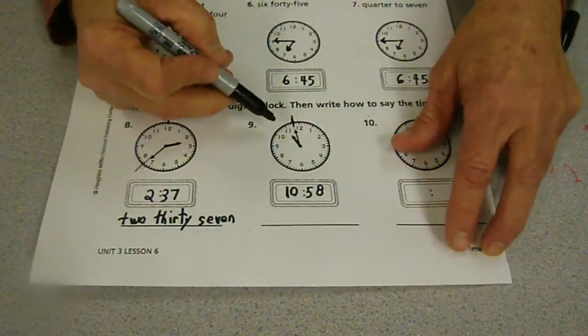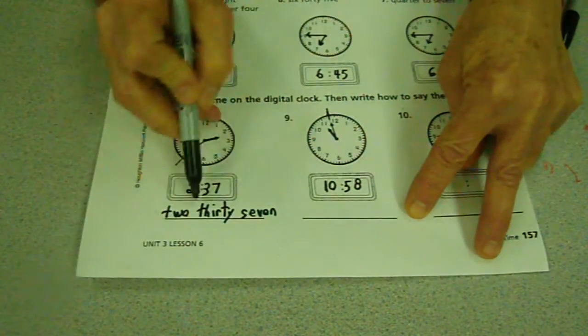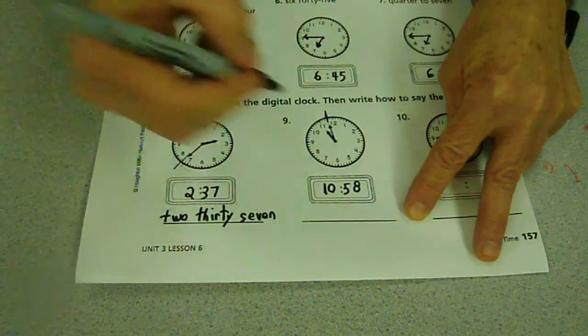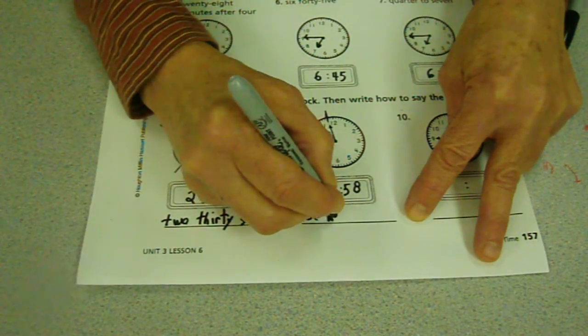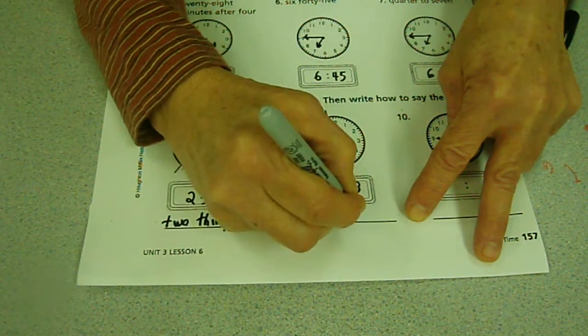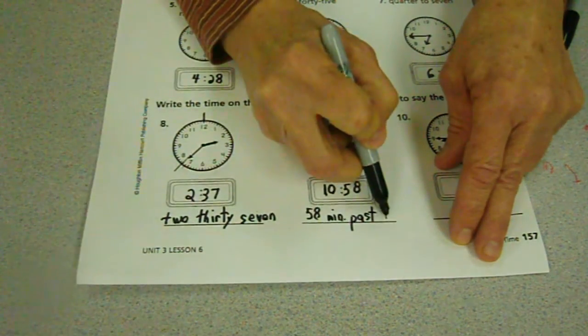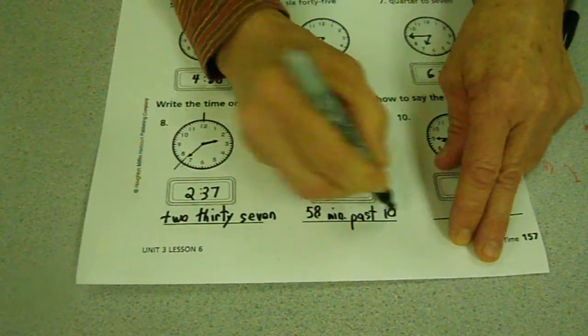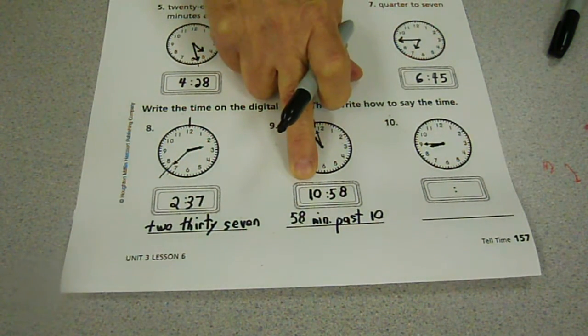And I want to write it a different way to show you all the different ways to do it. So I would say for this one, 58 minutes past 10. That's another way to say this, 58 minutes past 10. I could have said 10:58.